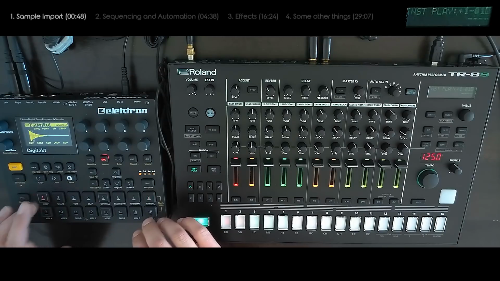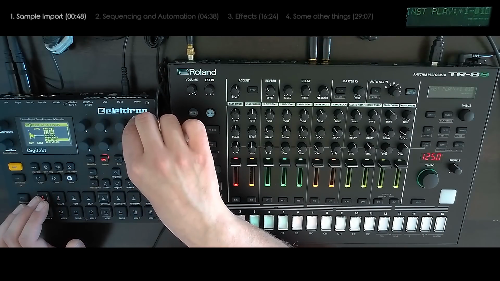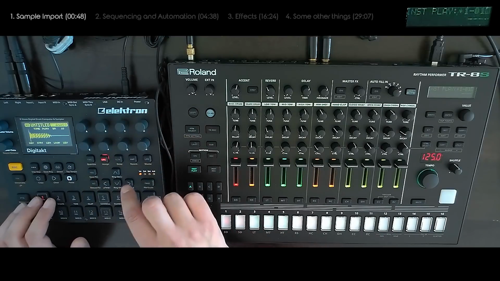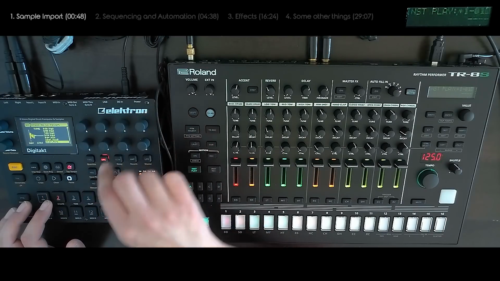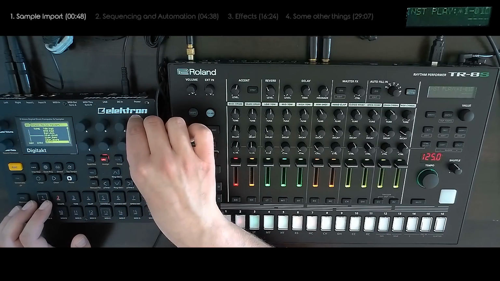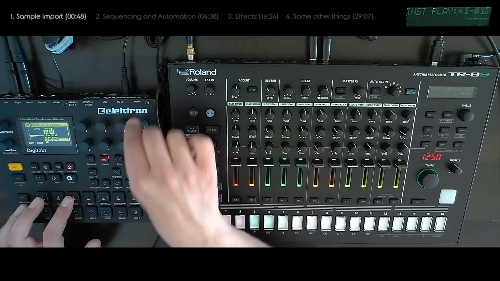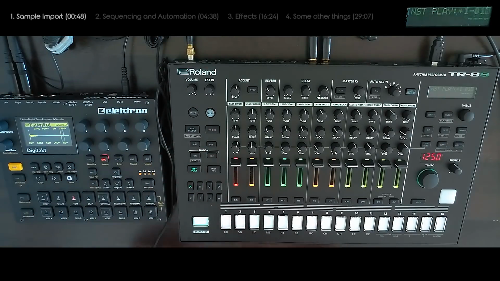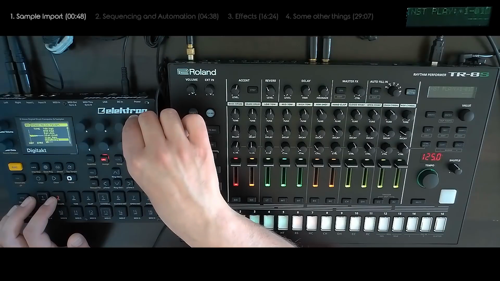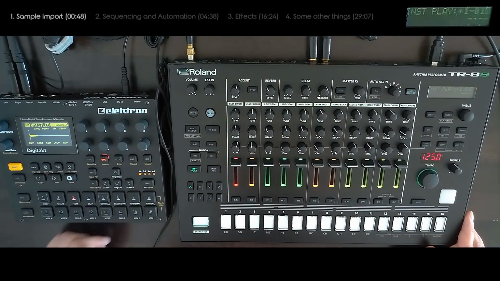I was on another track, so let's assign it here. Let's assign this one here, and let's assign the snare on this third track. Do this again. So that's the way it goes.